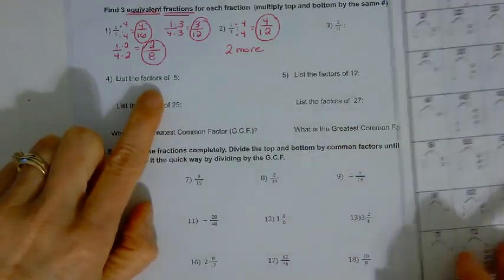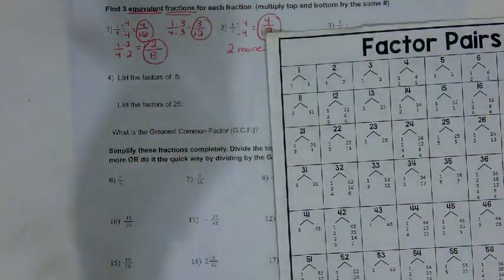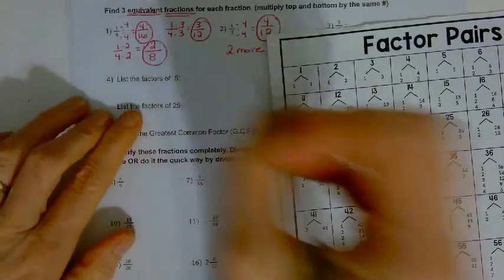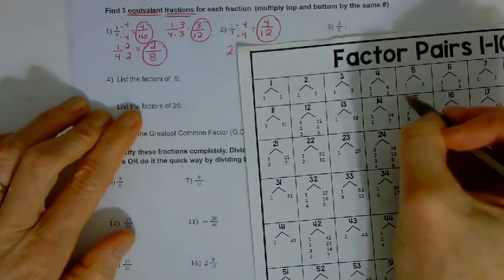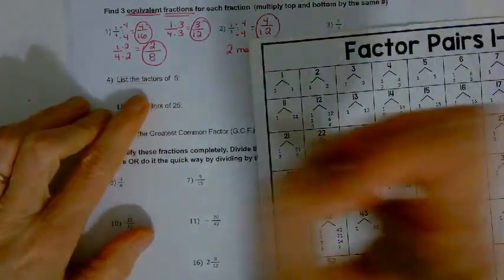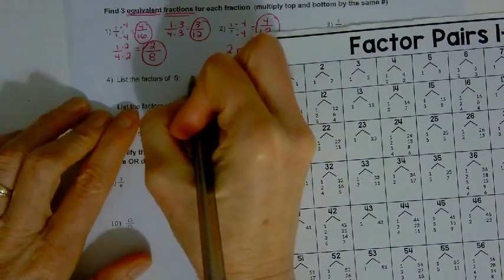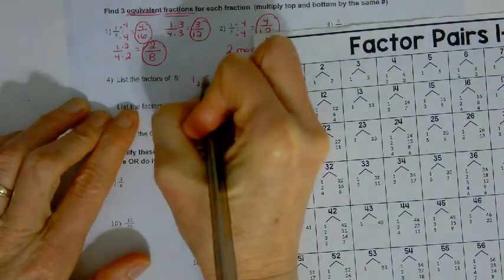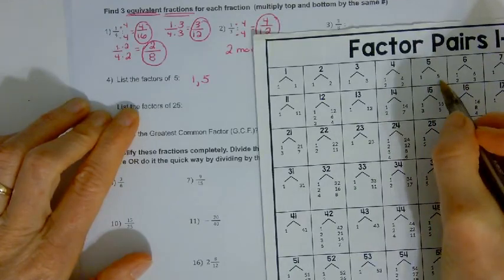So I'm going to list the factors of 5 and look at my factor pair sheet, or you can just use your own memory. I see that we have 1 and 5. That's the only factors I see for 5. In fact, 5 is a prime number. So I'm going to put them in order from smallest to largest, 1 and then 5.